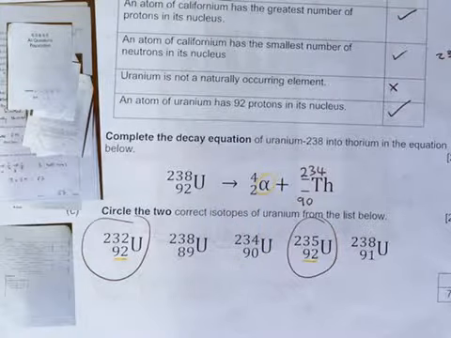Now, an isotope is the same number of protons, but a different number of neutrons for the same element. You can see they've got the same element, U, but only 2 of these are real because uranium's got a proton number of 92. If it was 91, it would be something else. If it was 93, it'd be something else. So this is not actually uranium. This is not actually uranium. 89 would be something else.